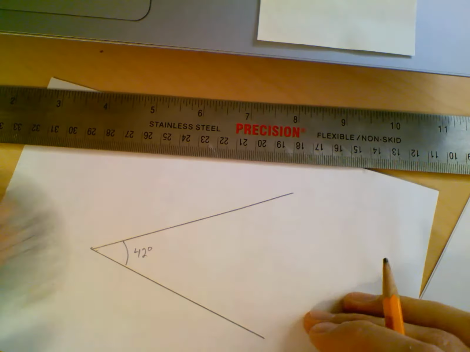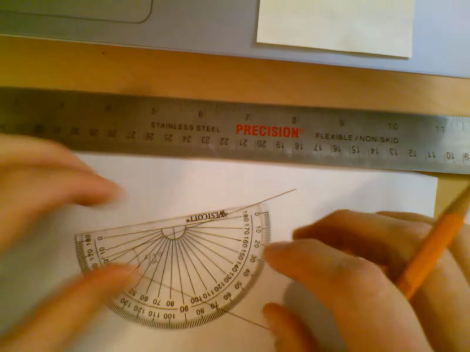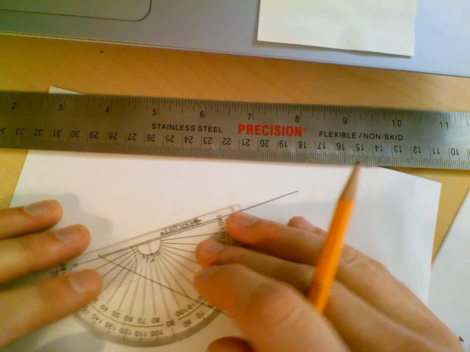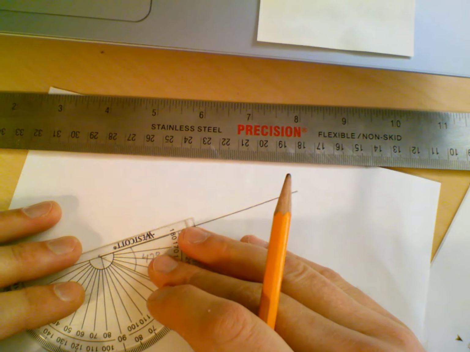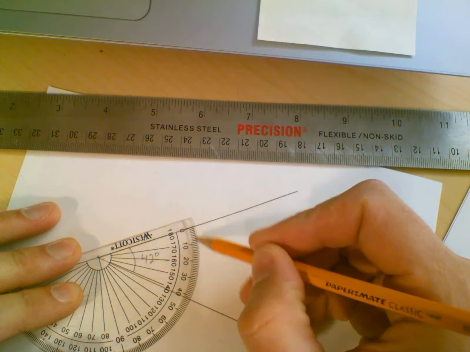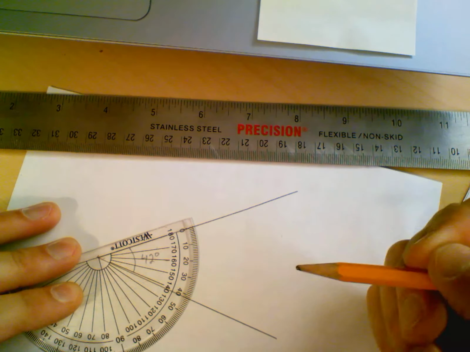Now let's try doing it from the upside down way. So I'm going to put line to line, so this time I'm going to put line to line there, T to the intersection where the lines intersect. There we go. Count up from 0, 10, 20, 30, 42.